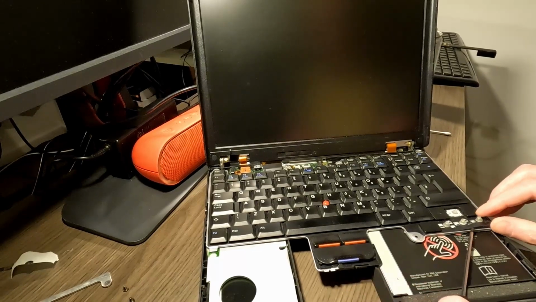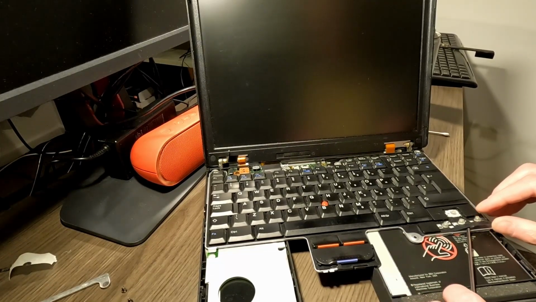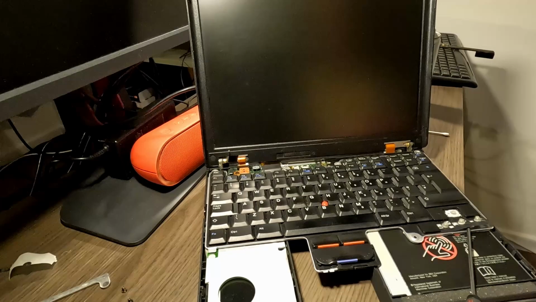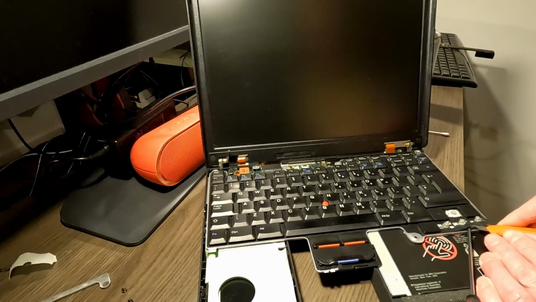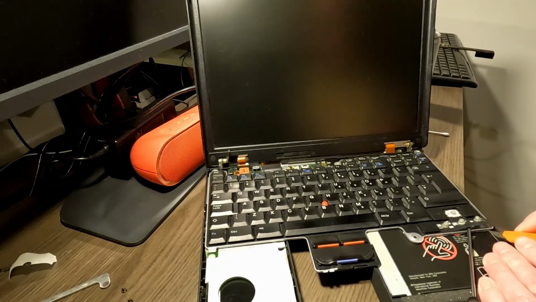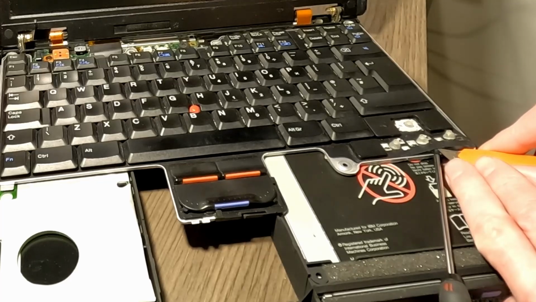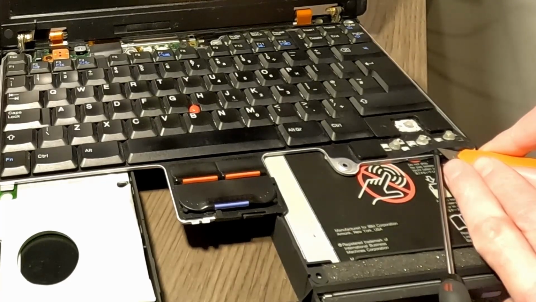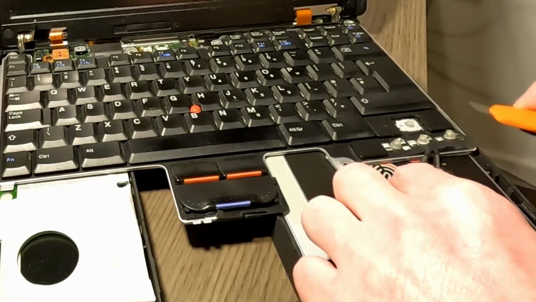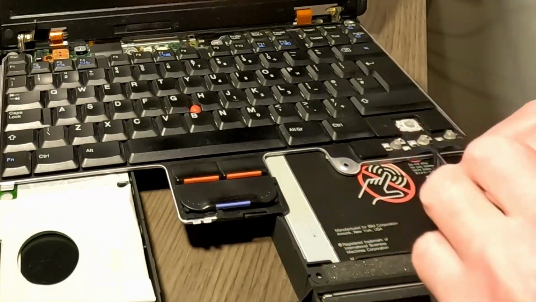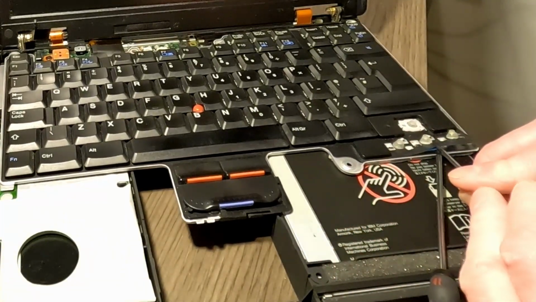So with that screwdriver in there, can I separate these two? Try to separate them with a knife. So can I get underneath?